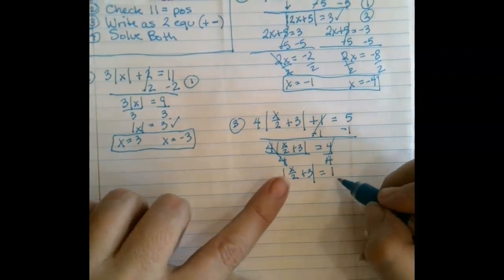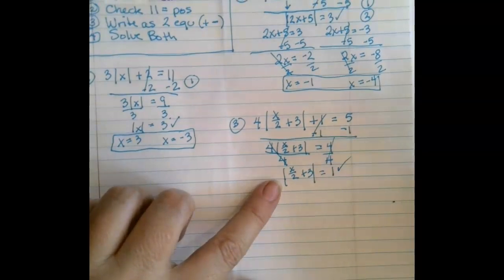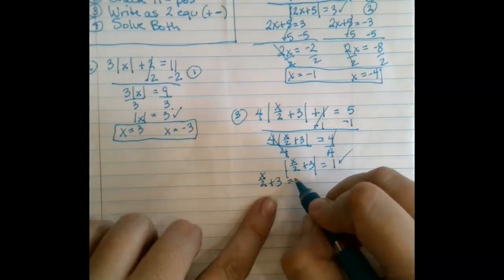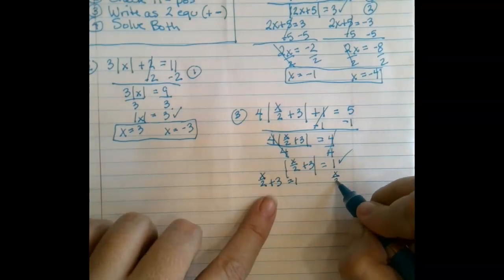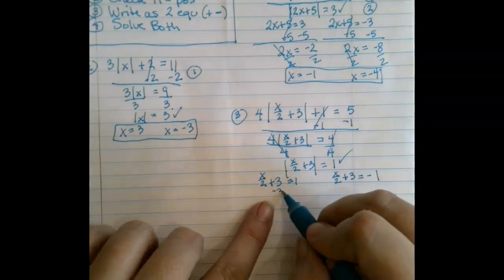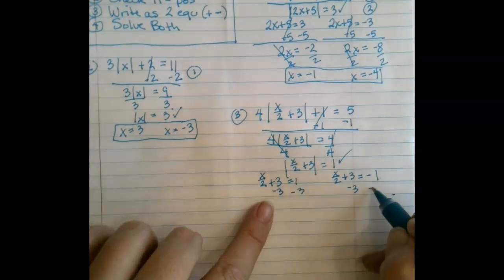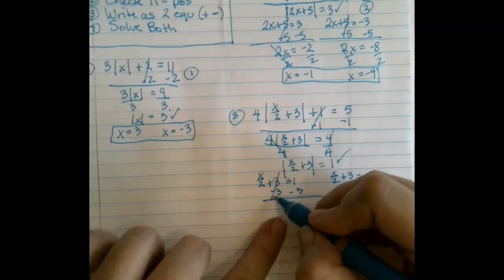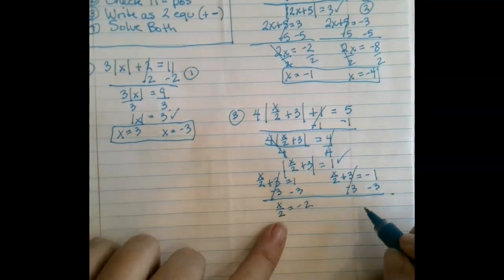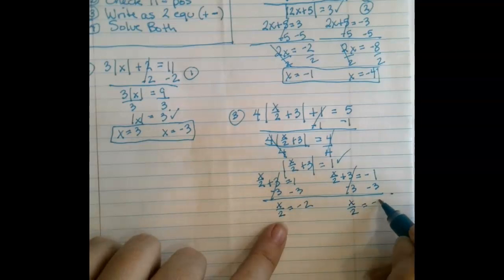Now it's by itself. Now make sure it's positive. It is positive. Now make two equations. X over 2 plus 3 equals 1. X over 2 plus 3 equals negative 1. Minus 3. Cancel, cancel. X over 2 equals negative 2. X over 2 equals negative 4.